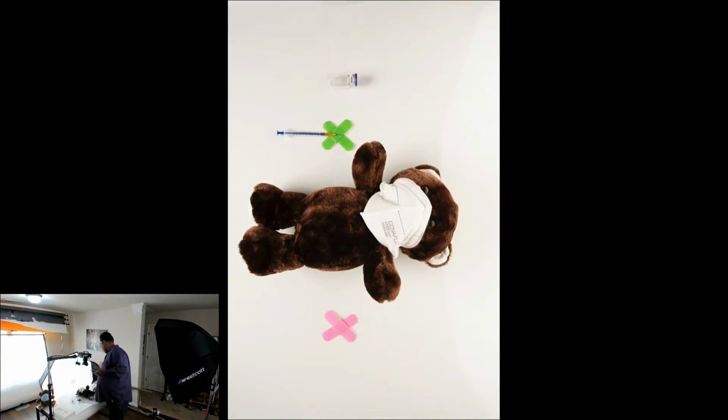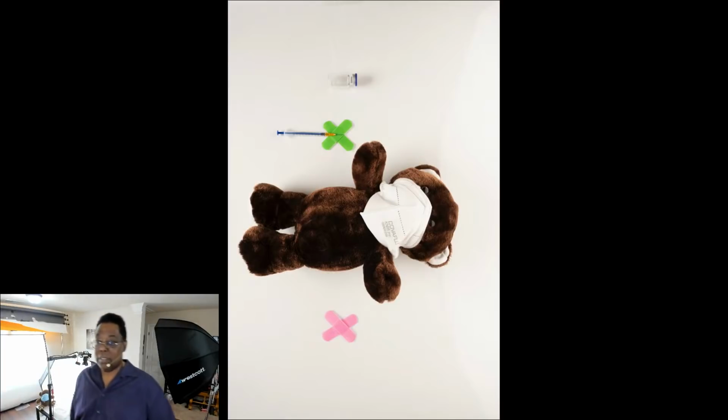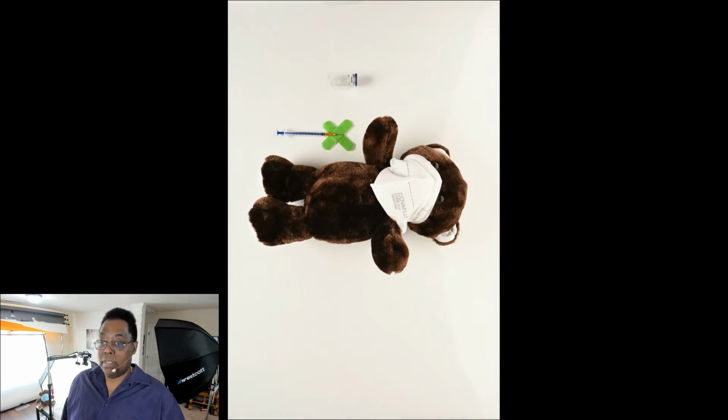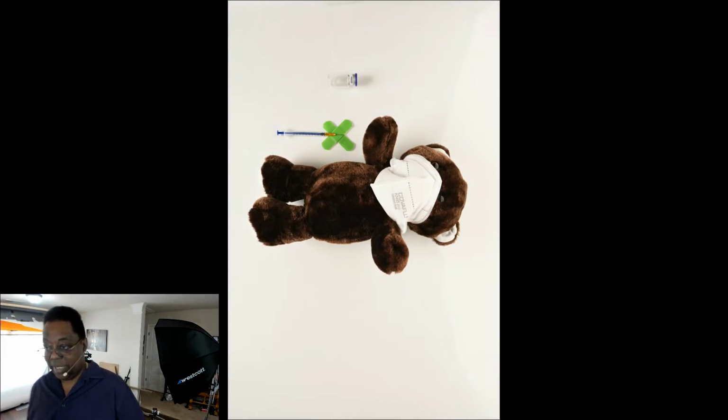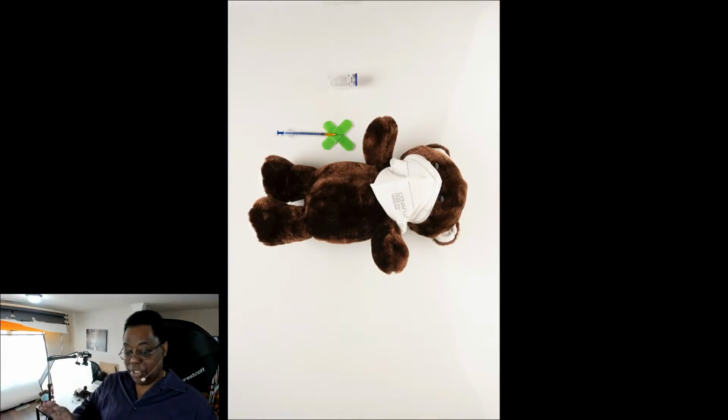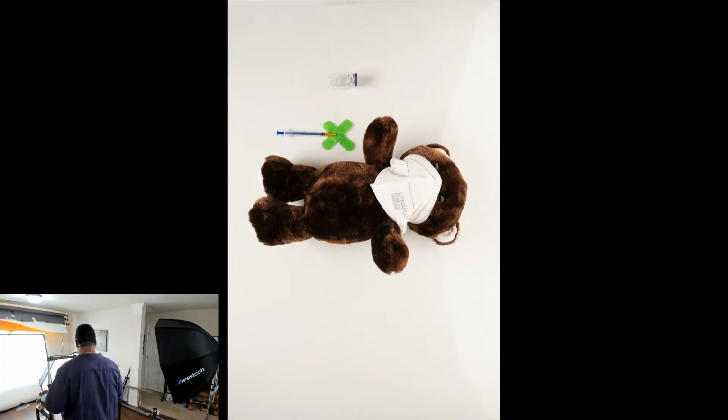So maybe I don't need both sets of Band-Aids. Maybe I only need one Band-Aid. And it's okay that you're leaving quite a bit of white space on the right-hand side, because people that buy stock love to have copy space. They love to have space already in the image to put their text. So that works out great.